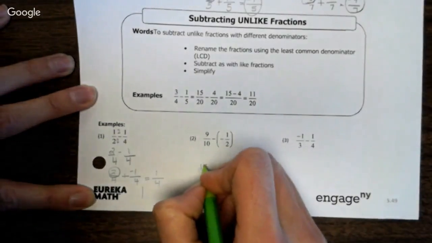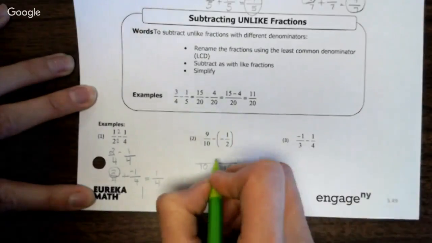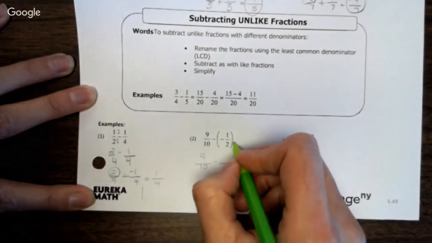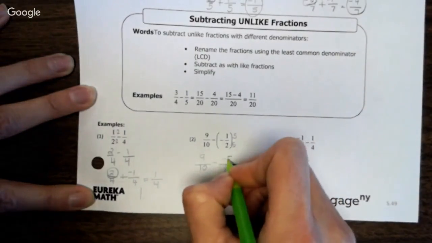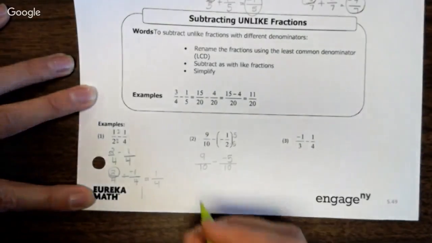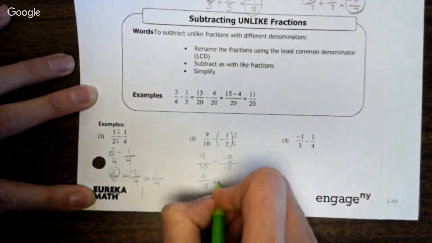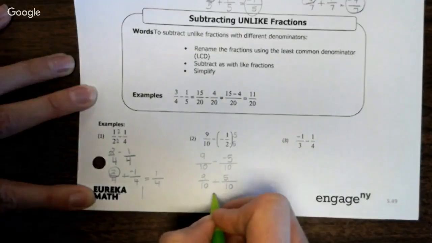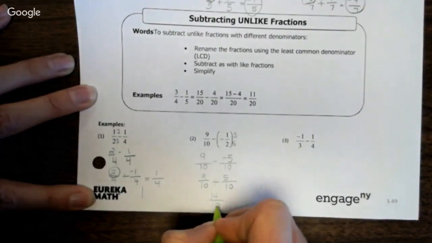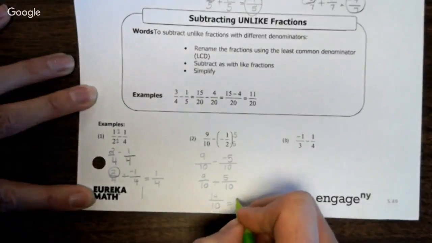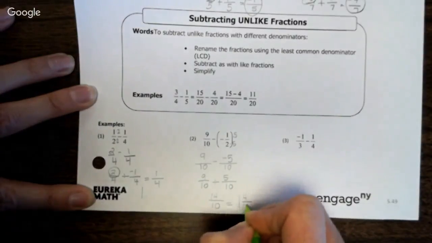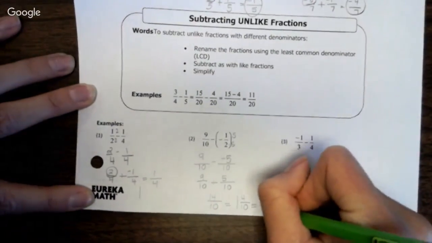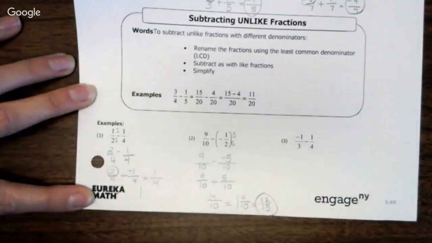All right, example 2, we're going to make the common denominator 10. So 9/10 can stay as 9/10. This I have to multiply by 5. And since it's negative, I'm going to put the negative sign up top. I'm going to do keep, change, change. 9/10 plus 5/10 is 14/10. Now we're going to change that. It's an improper fraction, so 10 goes into 14 once with 4 left over. That fraction reduces to 2/5. So our answer is 1 2/5.